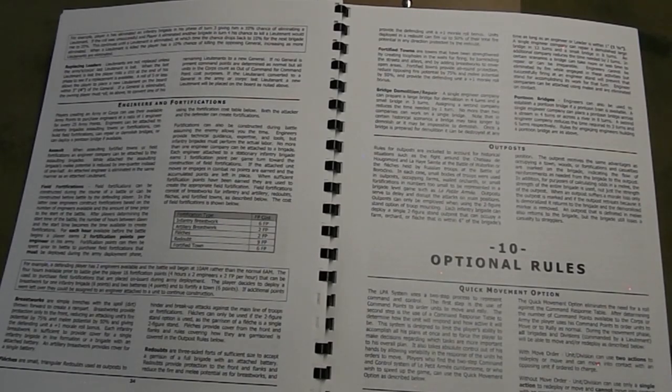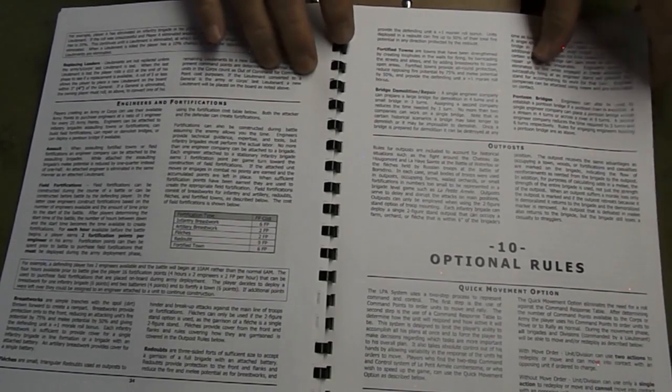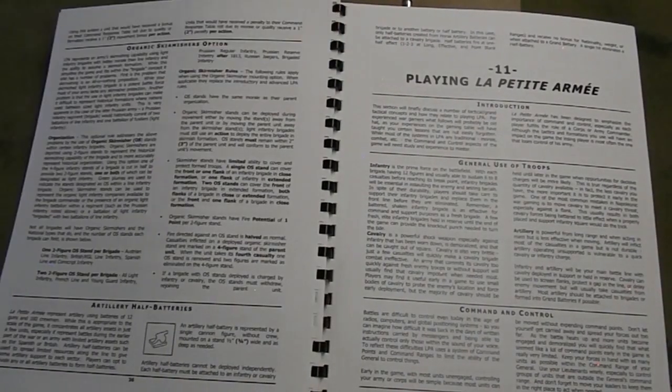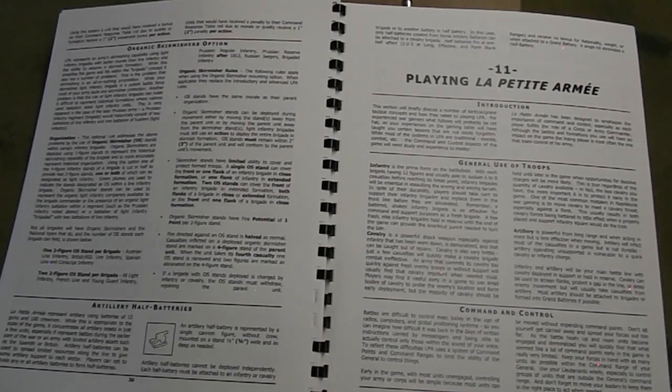The next section is called the optional rules. These aren't used very much. There's a quick move option in there that I put in specifically for tournaments or convention games, and it does speed up the game quite a bit, but I've never really had anybody try it and say they liked it better than the original set.